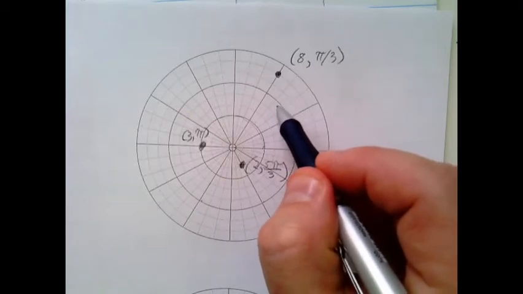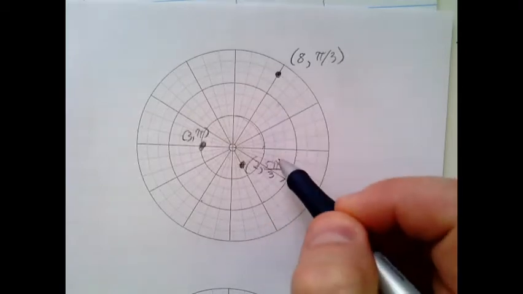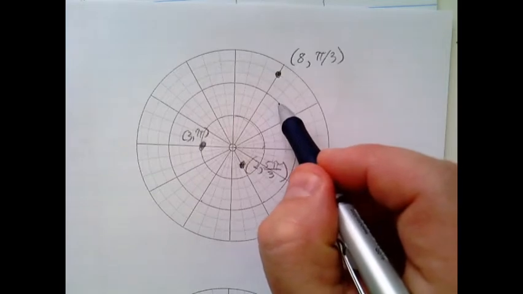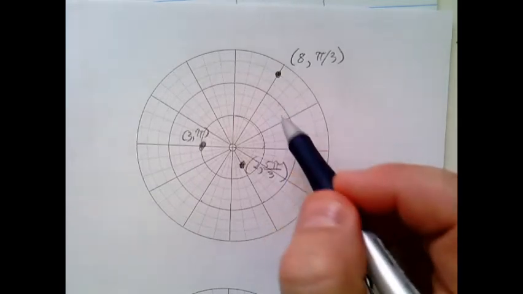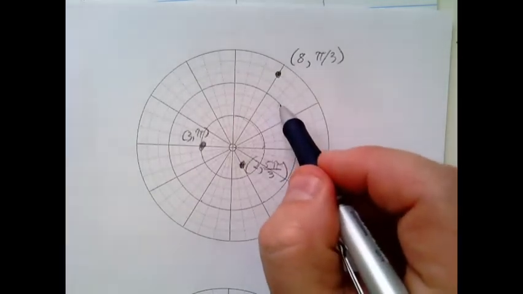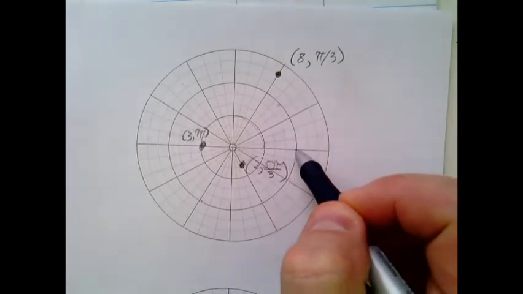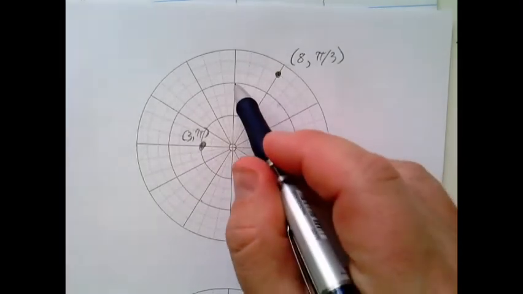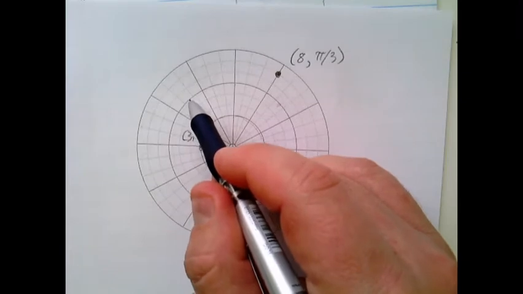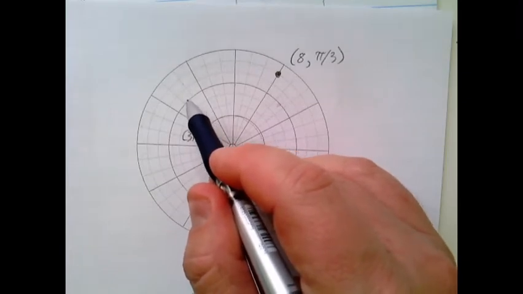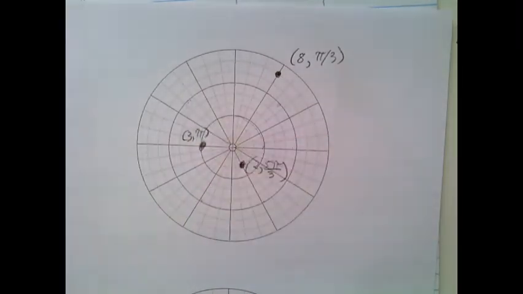So pi over 4 is kind of in between these 2 lines here. But think of it in terms of 45 degrees. 3 pi over 4 would be 3 45-degree angles. So 1, 2, 3. Alright, 3 pi over 4 takes us halfway through the second quadrant.